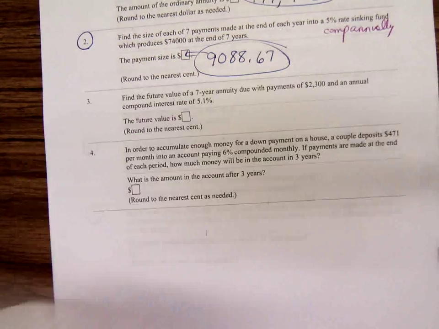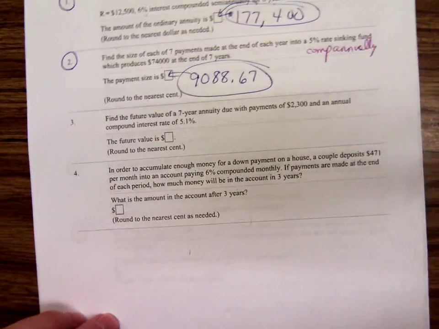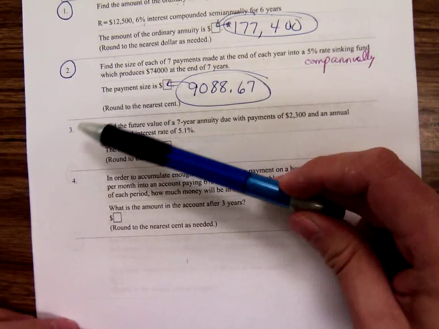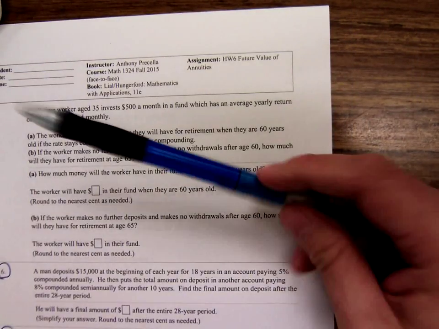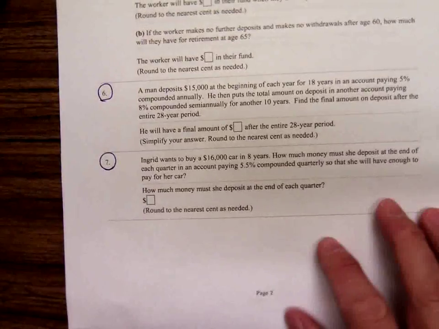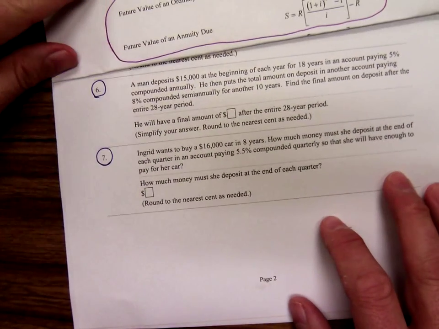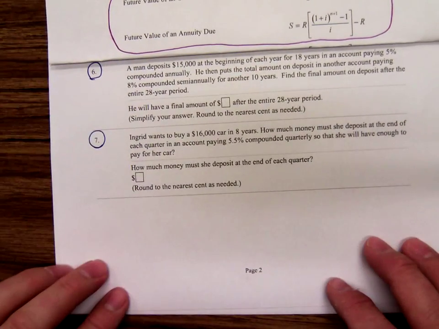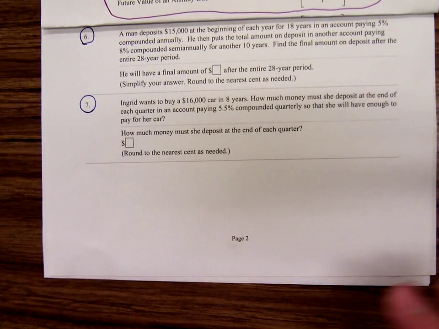Now let's see. The ones I'm not doing right now in this video, 3, 4, 5, 8, and 9, there's separate videos for those. So I'm doing the ones that I haven't already made videos for, which is 1, 2, 6, and 7. So let's do problem number 6 now.